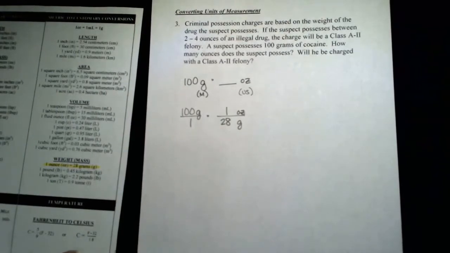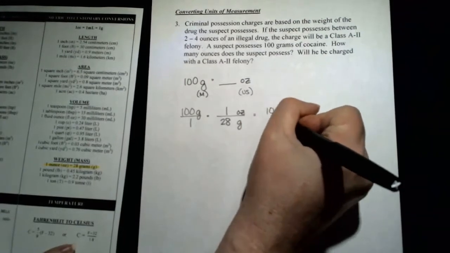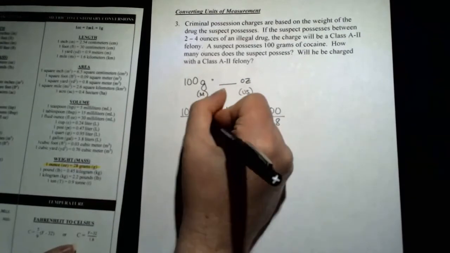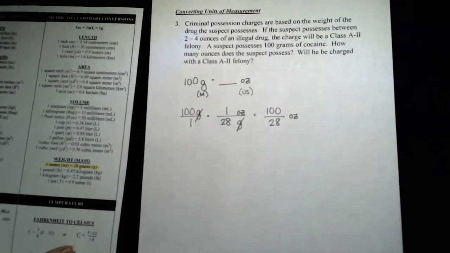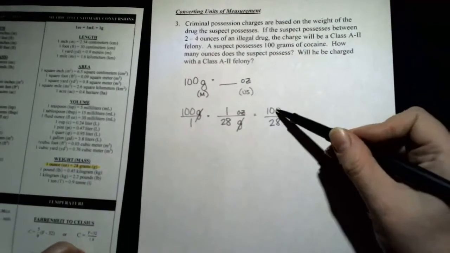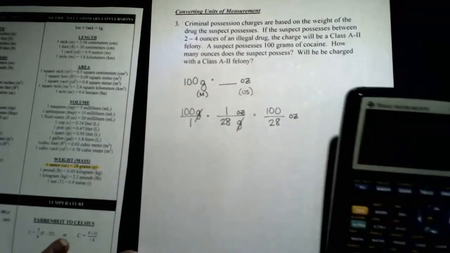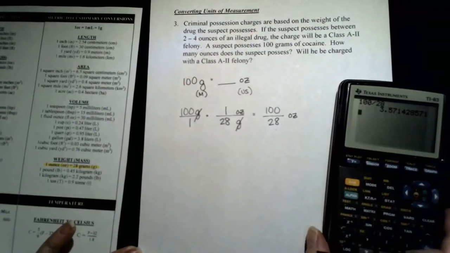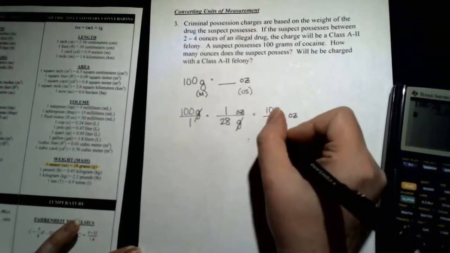And then I multiply straight across. 100 times 1 is 100. 1 times 28 is 28. The grams would cancel. An ounce is the new unit. Now, since this is fraction form, we're going to divide. I got about 3.5714, so let's make that 3.6.